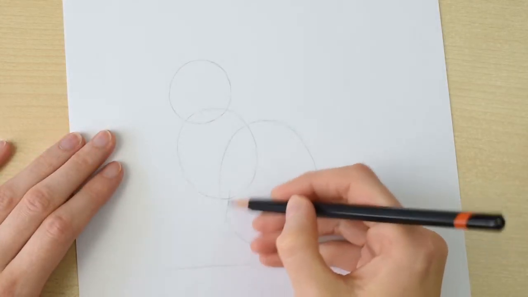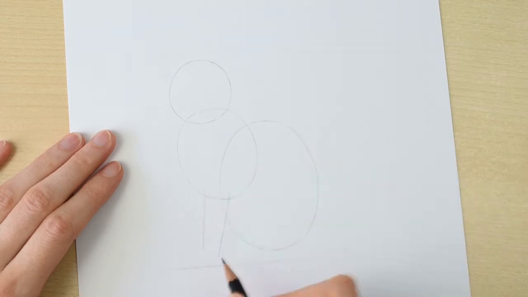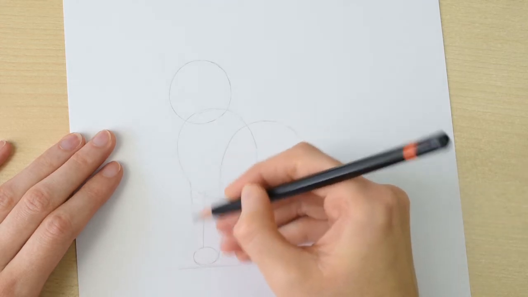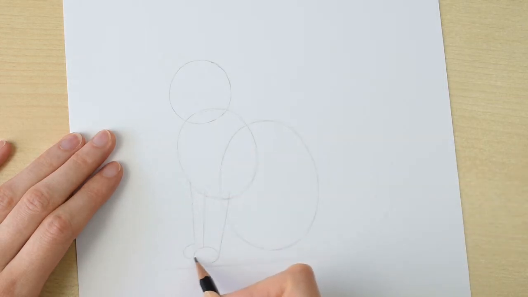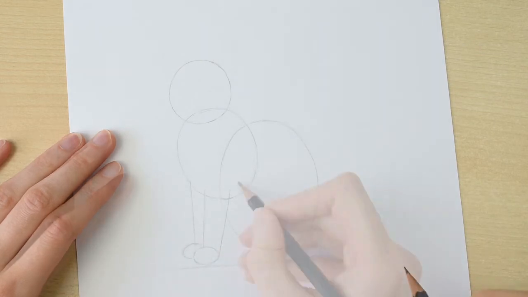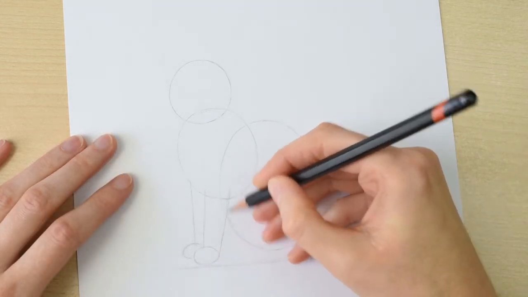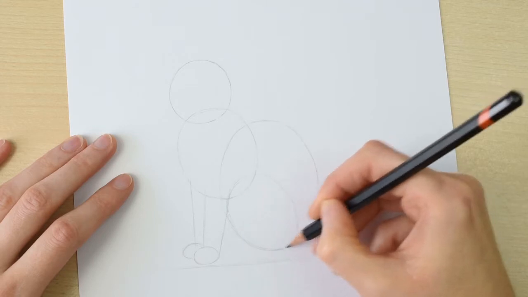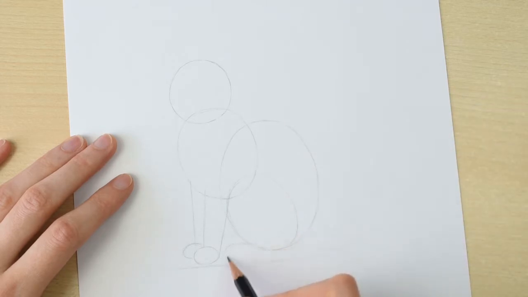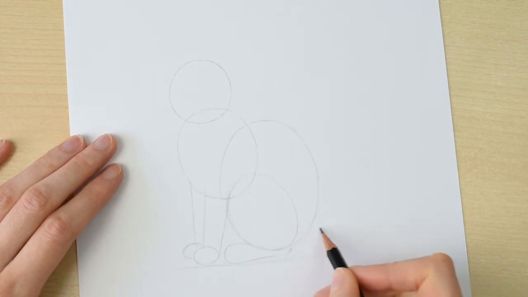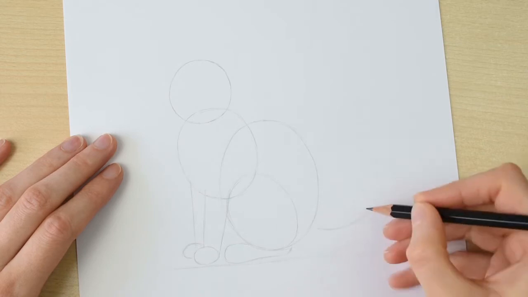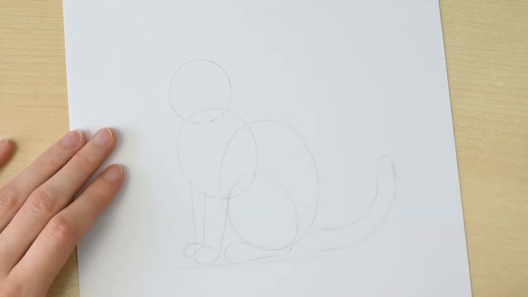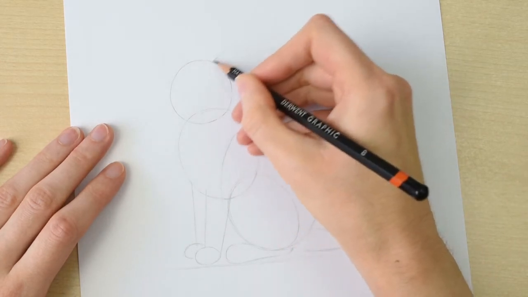Then I'm drawing in the shapes for the legs and the small ovals for its feet. And its other front leg is partly hidden. And here I'm just drawing an oval showing where its back leg is. And sketching in the shape for its foot. And the shape of its tail. Then I'm going to move to its head. I'm drawing the triangles for its ears.